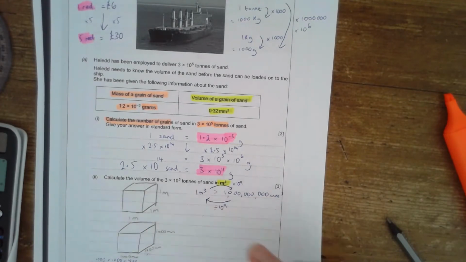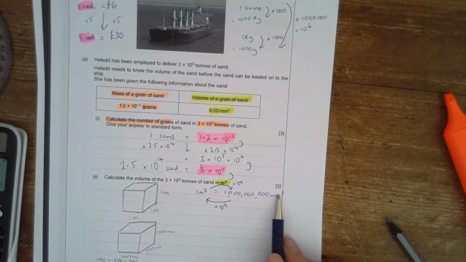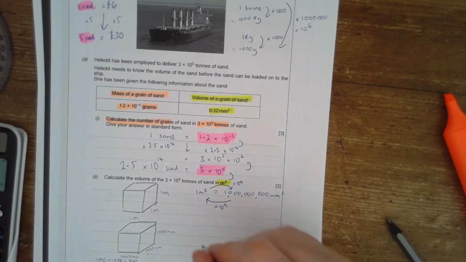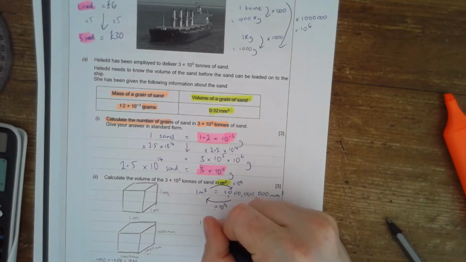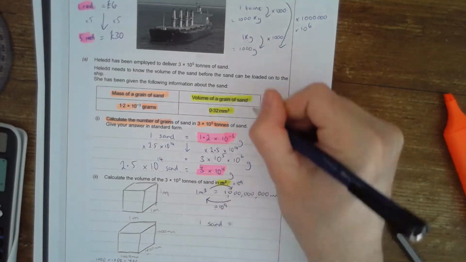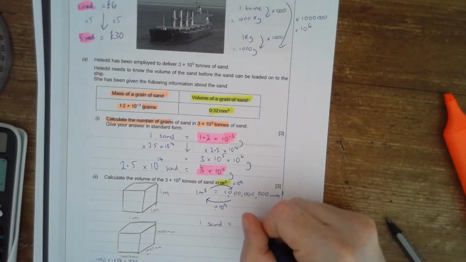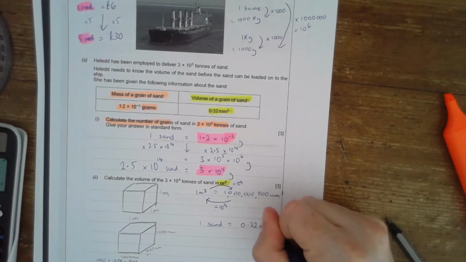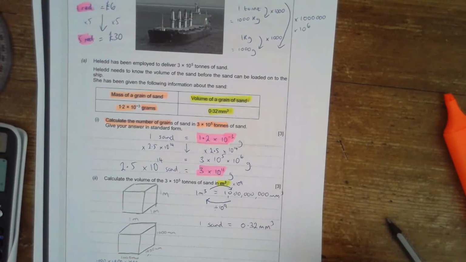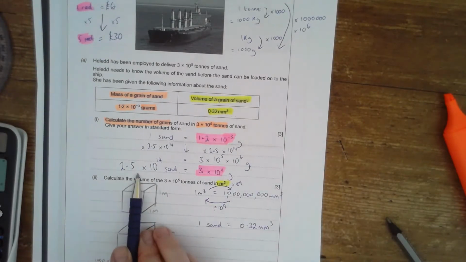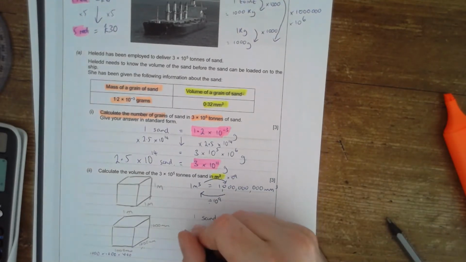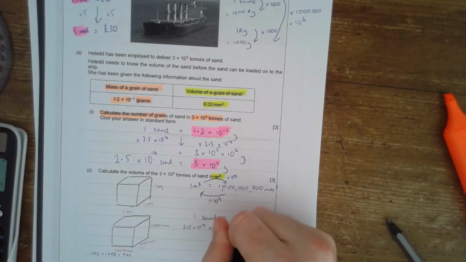1 billion divided by 1 billion will give me 1. Okay, so to change millimeters cubed into meters cubed, I would divide by 10 to the power of 9. We're then told that 1 grain of sand is 0.32 millimeters cubed. Okay, I know that I've got 2.5 times 10 to the power of 14 grains of sand.